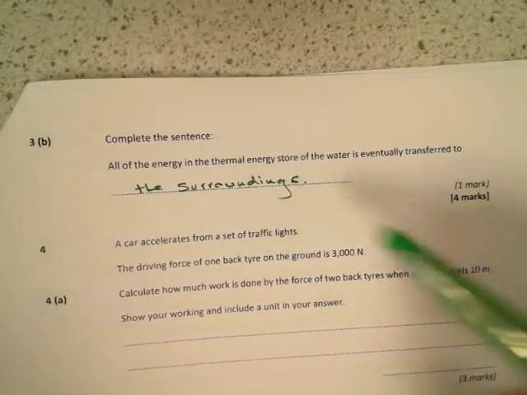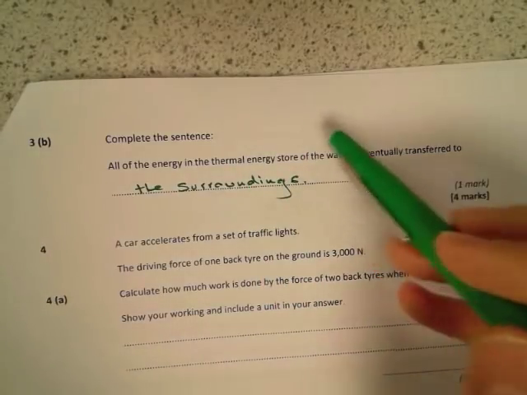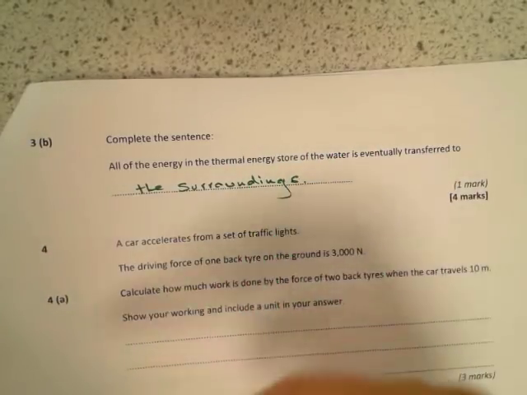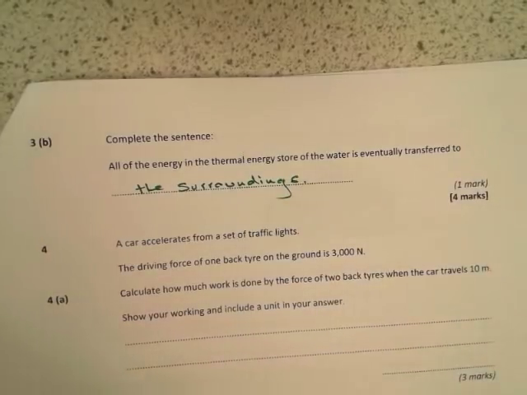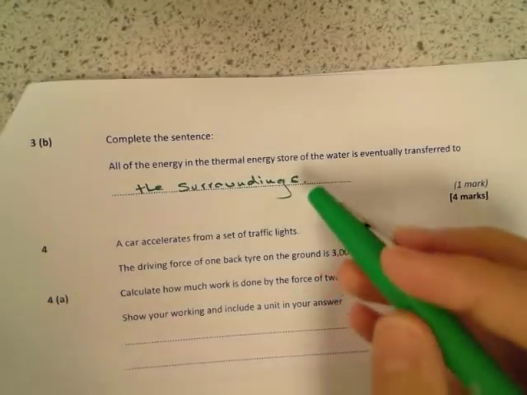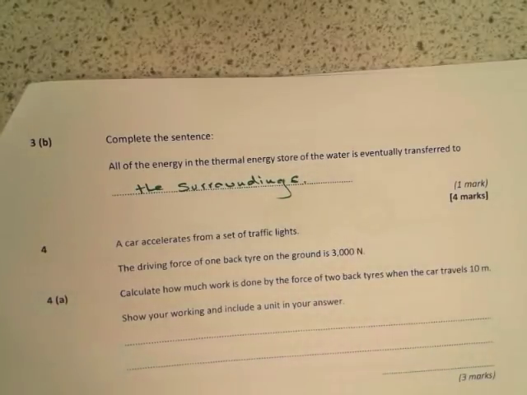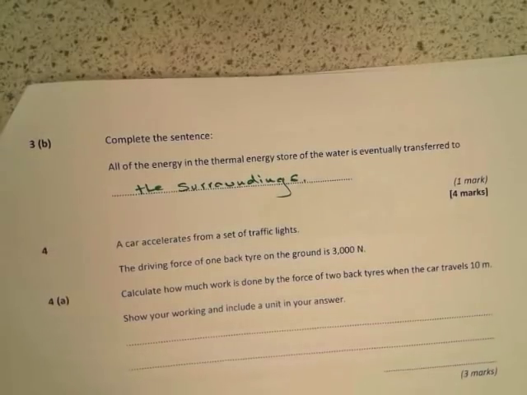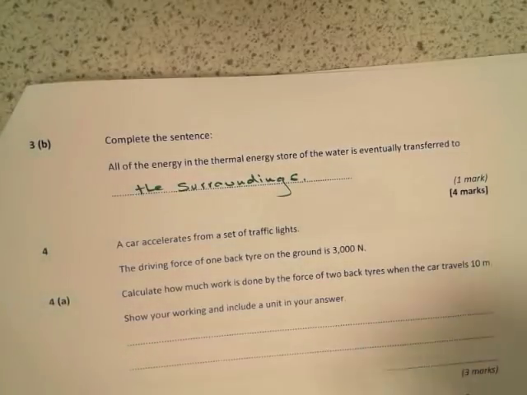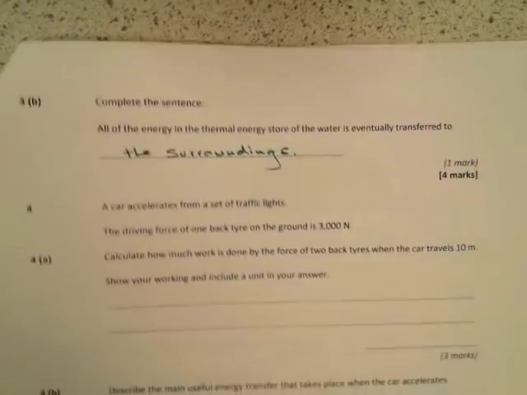In about half an hour or so it'll be completely cold, or the same temperature as the room. And that's because the thermal energy store of the water or the tea is being transferred to the surroundings. It's being transferred to all the molecules in the air, a little bit to the table that it's sat on, and that basically happens for any object which has a thermal energy store higher than the surroundings. Give it time and it will become the same temperature as the room it's in, and the thermal energy store is transferred to the surroundings.